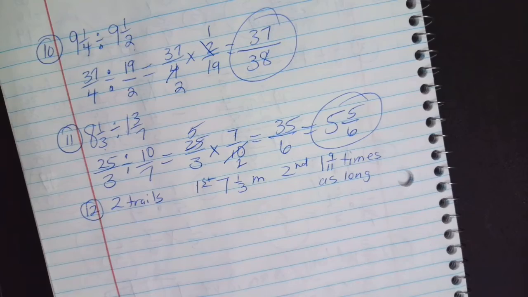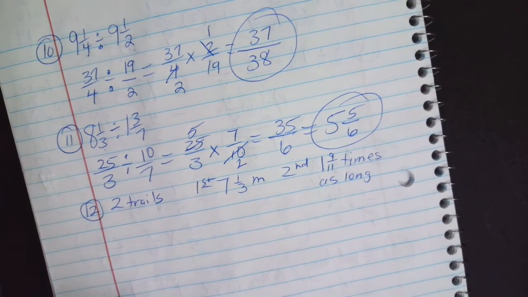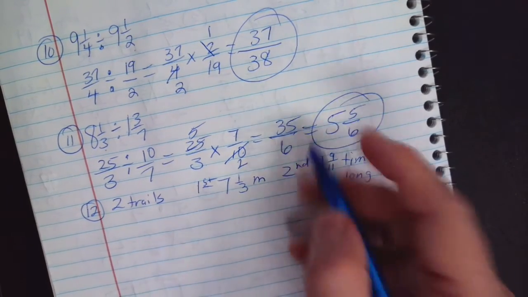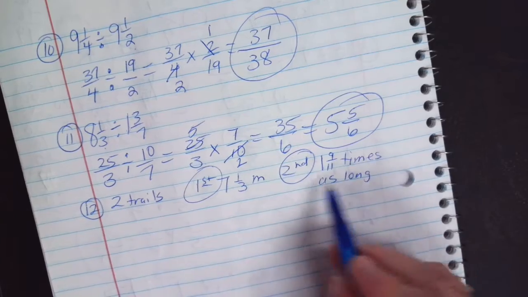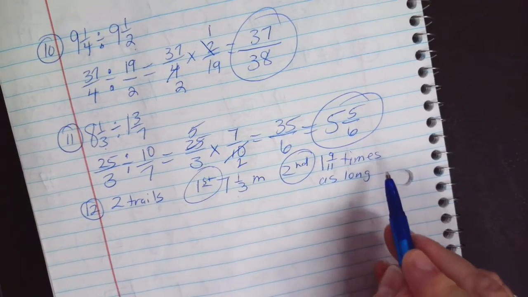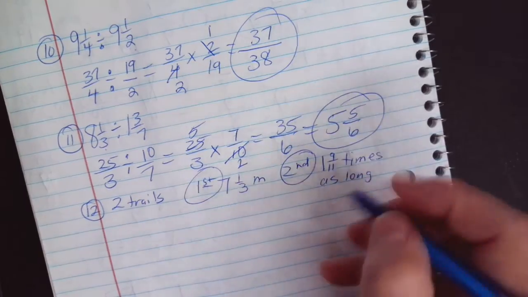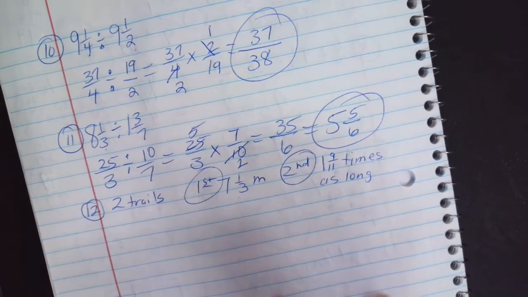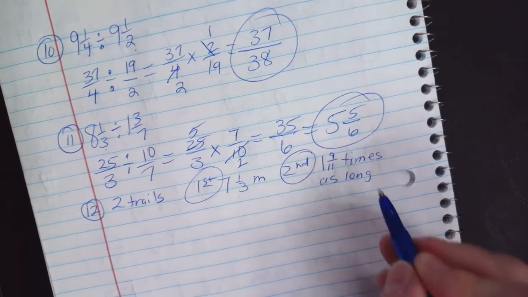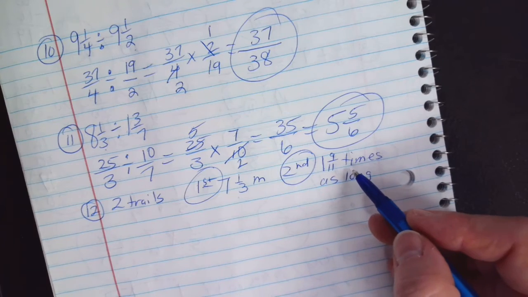as the first, okay? So what that means is I can figure out what the second trail is by multiplying the first trail times the amount that it was as long. So if I do that, I'm going to multiply the 7 1/3 times the 1 9/11.